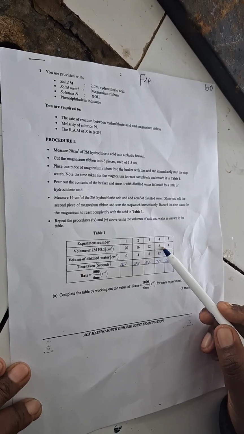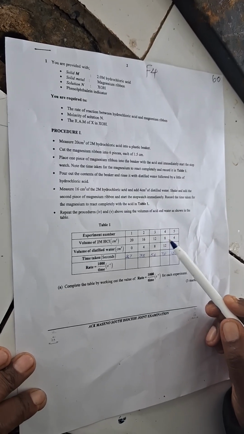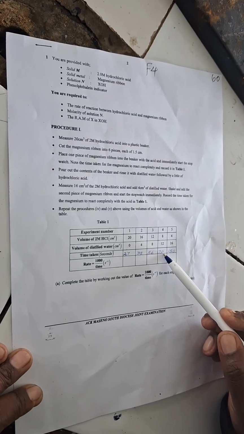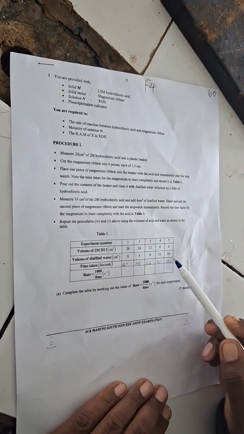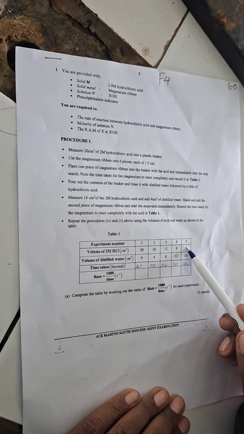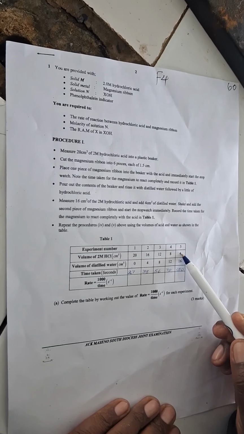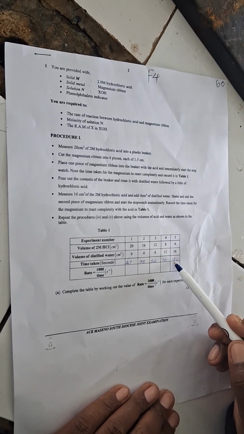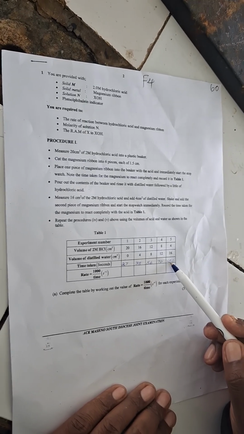The next one, 8 cubic centimeters of 2 molar hydrochloric acid and 12 cubic centimeters of distilled water, we got 70 seconds. And the last one is 4 cubic centimeters of 2 molar hydrochloric acid and 16 cubic centimeters of distilled water, it took 150 seconds.